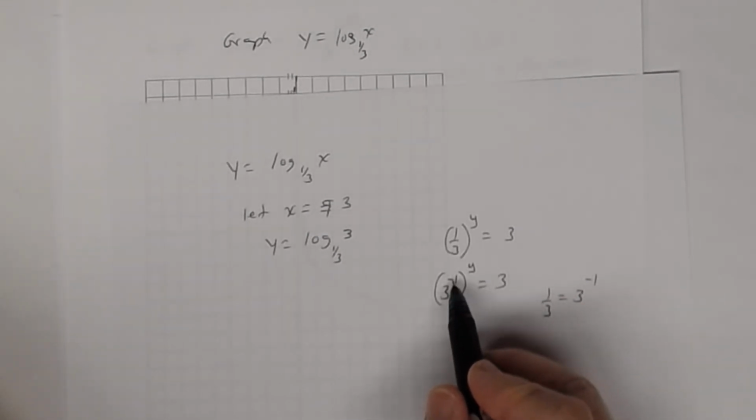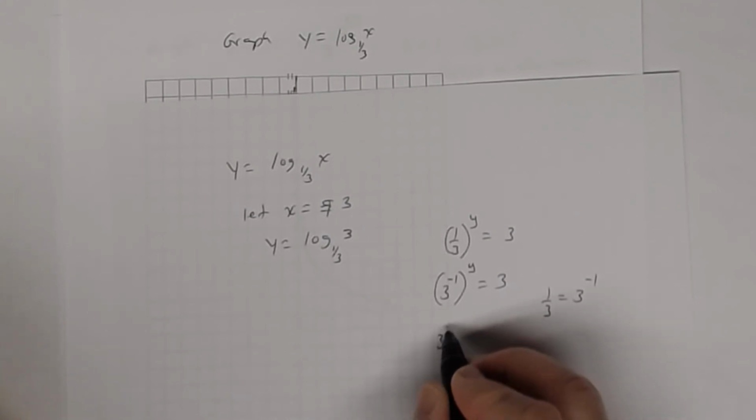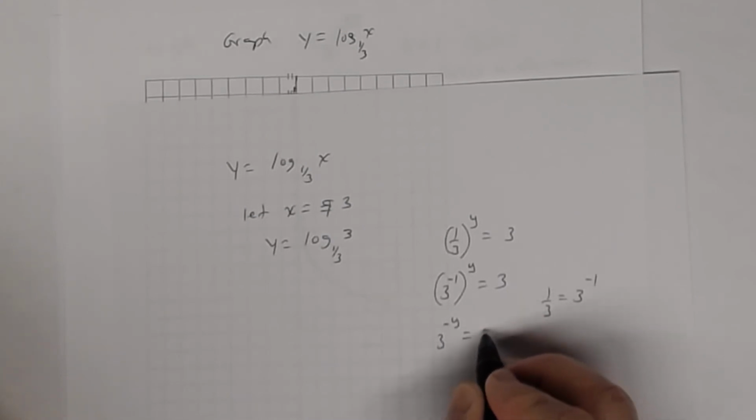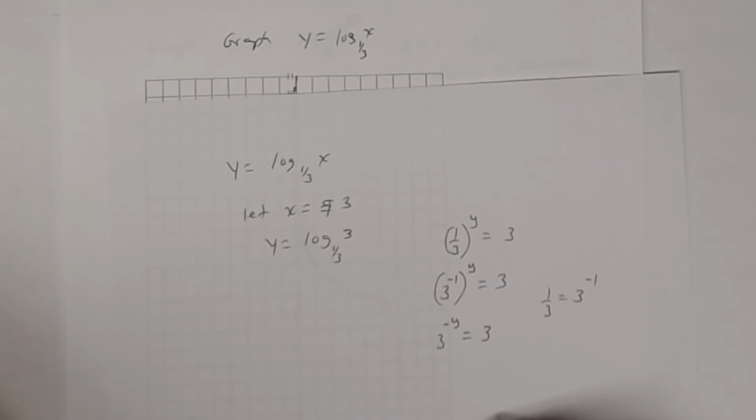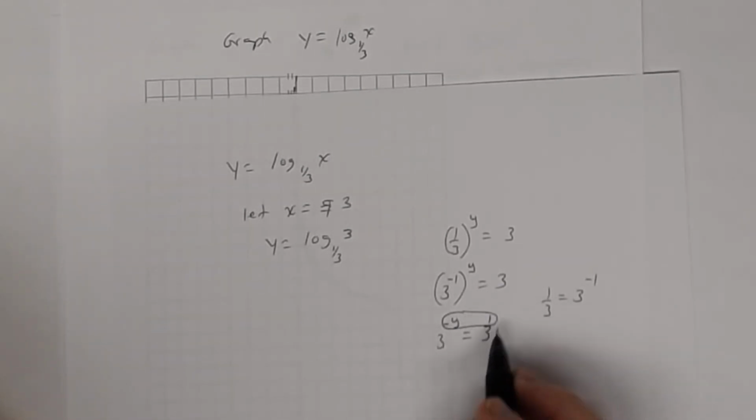And I know from a previous course that when you have an exponent raised to another exponent, you multiply those exponents. So negative 1 times y is a negative y. So I get 3 to the negative y is equal to 3. Okay? And notice that those two bases are the same. So if 3 to the negative y is equal to 3 to the first power, then that means that negative y has to equal 1.